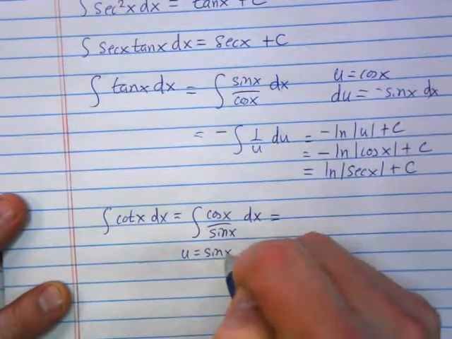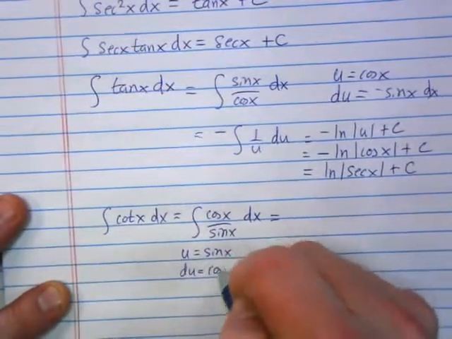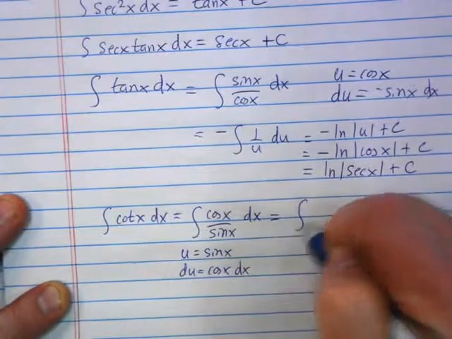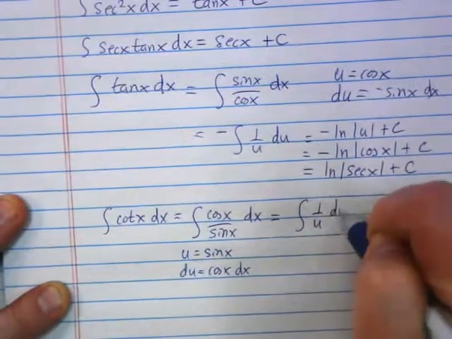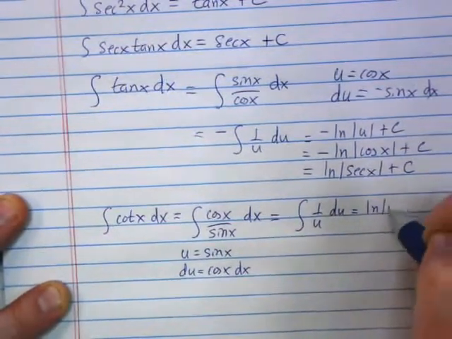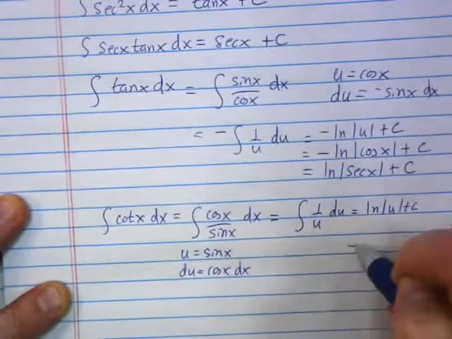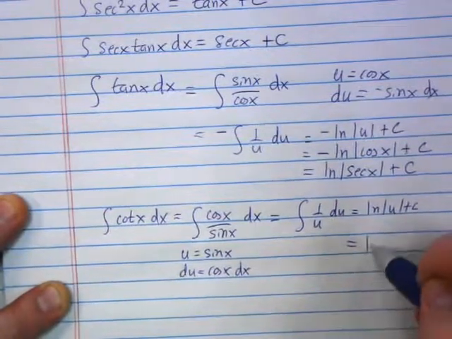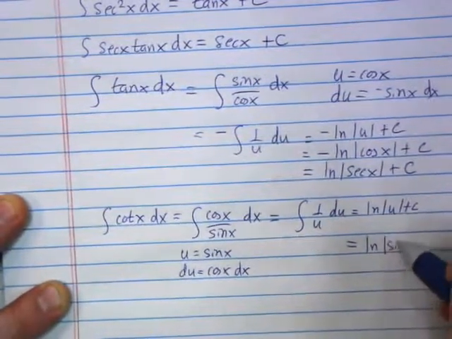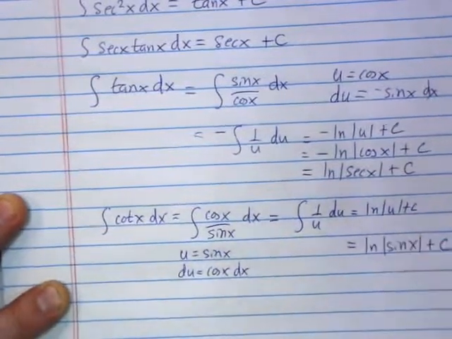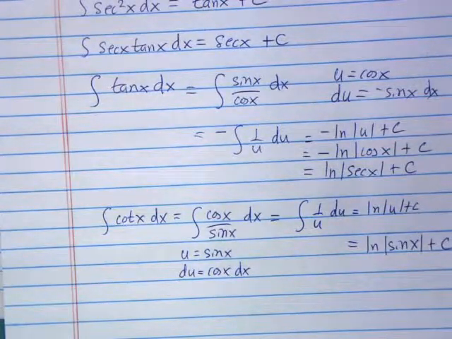U is sine x, du is cosine x dx. So that becomes the integral of 1 over u du. That's ln of u plus c. So the antiderivative of cotangent is the natural log of the absolute value of the sine.